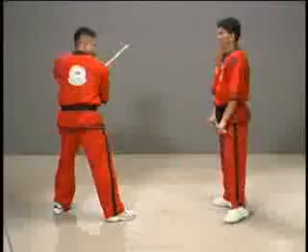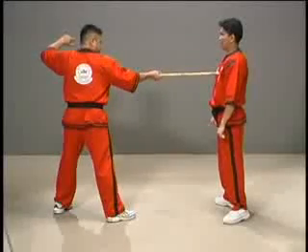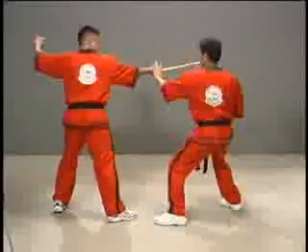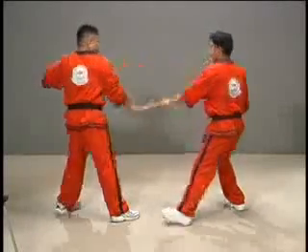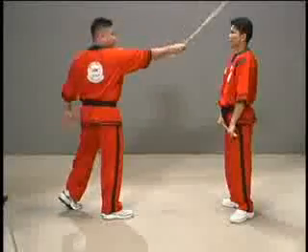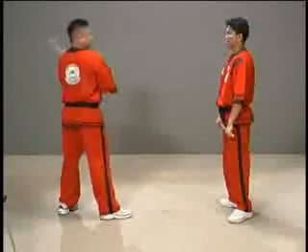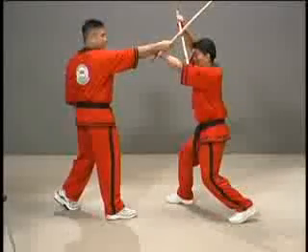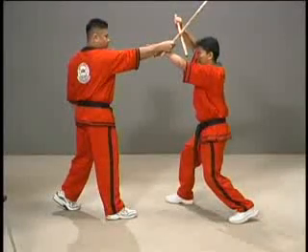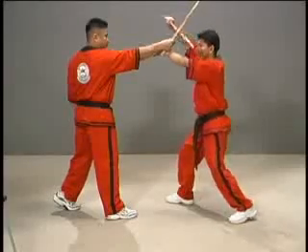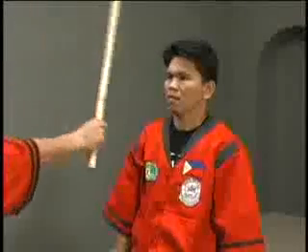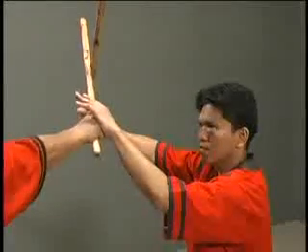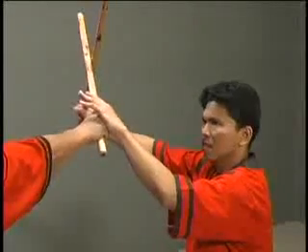Let's move to the 10th strike, which is also a thrust, and the block. Let's move to the 11th strike. Notice the point of impact. Let's watch the block. Notice the posture. Let's move to the basic counterstrike and the basic defense. Notice the point of impact and the block. Notice the posture.